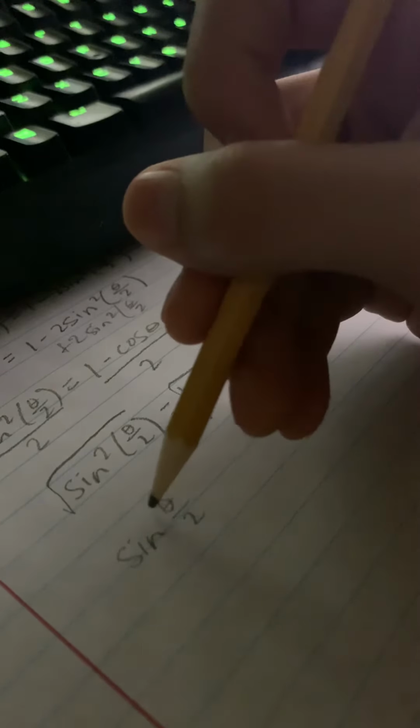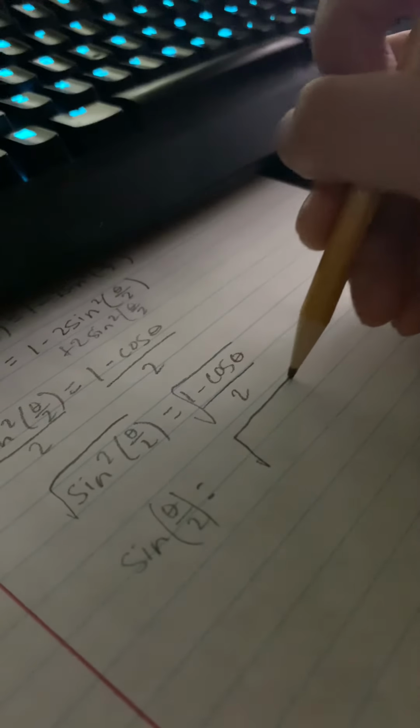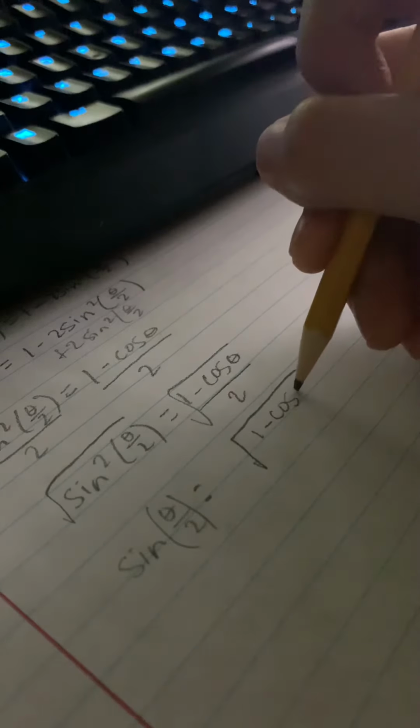Sine theta over 2 equaling 1 minus cosine theta over 2. Let me fix this, it's a little bit wacky. It looks a little bit better.